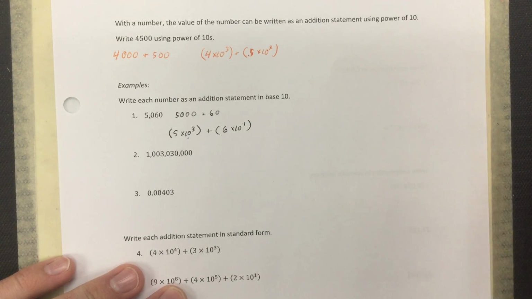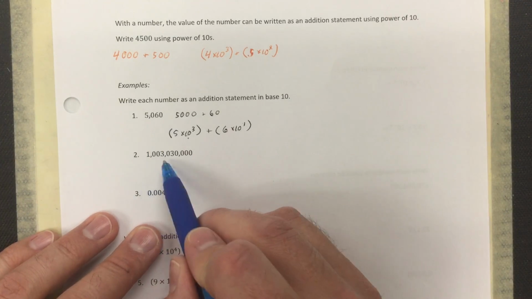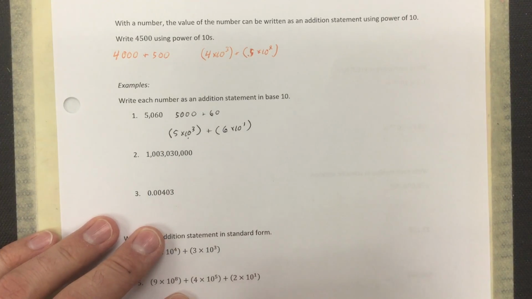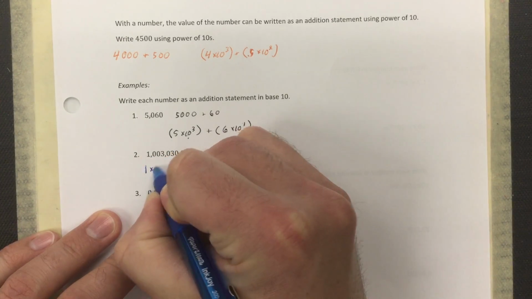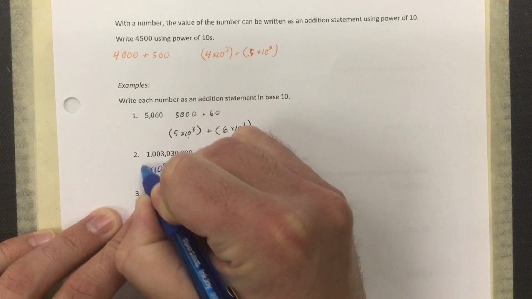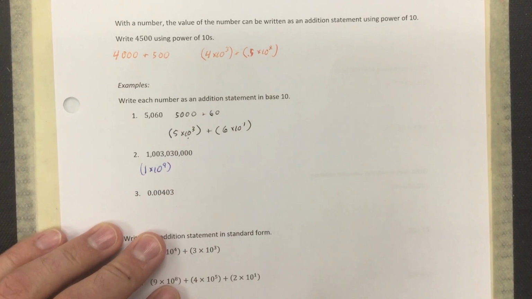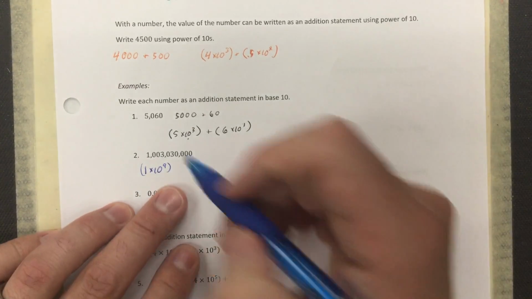Next one here is a little bit longer. Okay, we have 1 billion, 3 million, and 30,000. Okay, a big number, right? So 1 billion can be written out as 1 times 10 to the power of 9, because there are 9 place values directly behind it.